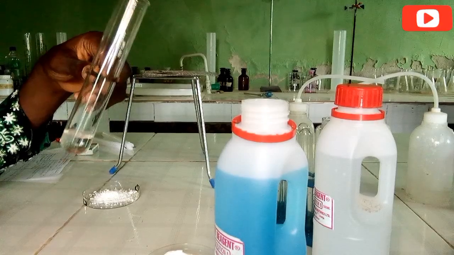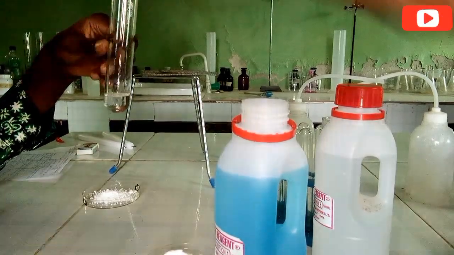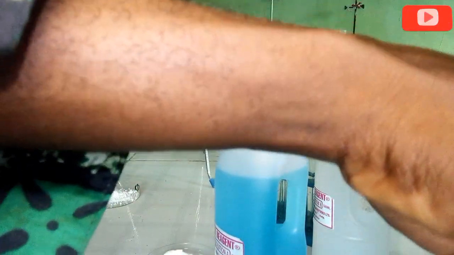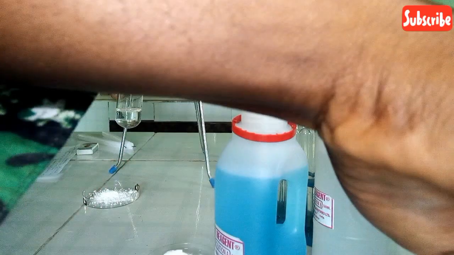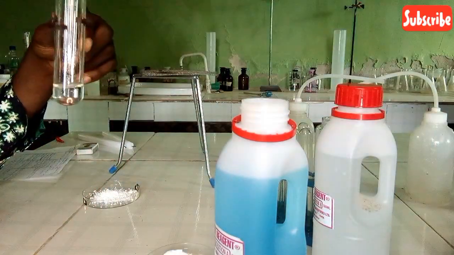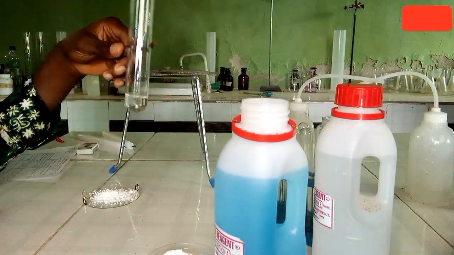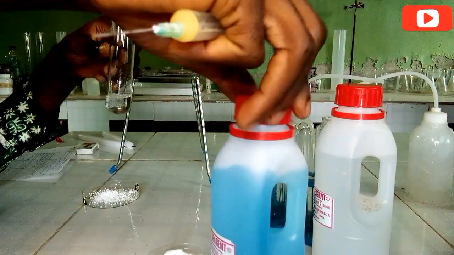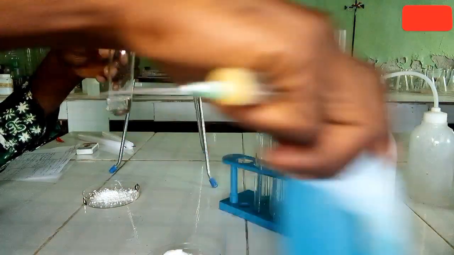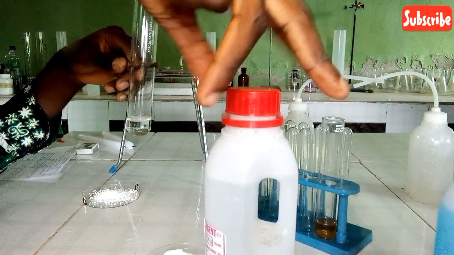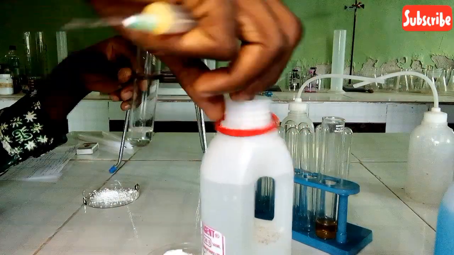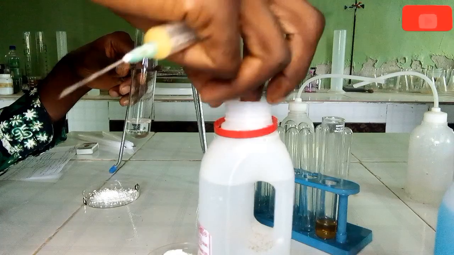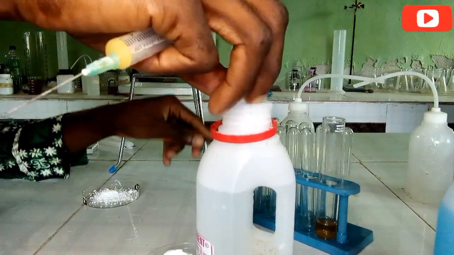On addition of Fehling A, this is what we have. So let's go ahead to add B as well. Let us add Fehling B. A being closed. Fehling A has a blue color and is a solution of copper sulfate. So let's add Fehling B and see the response.